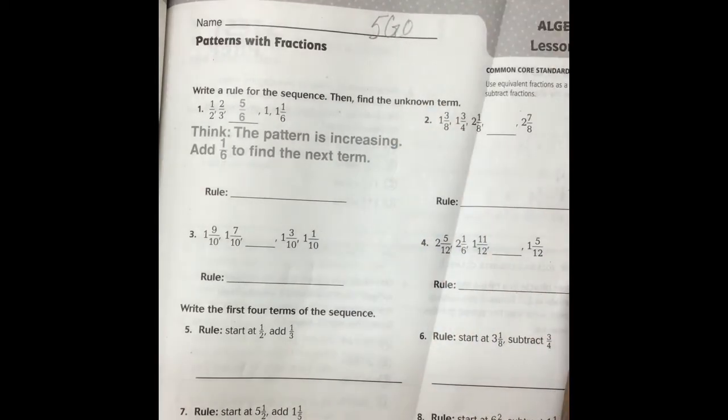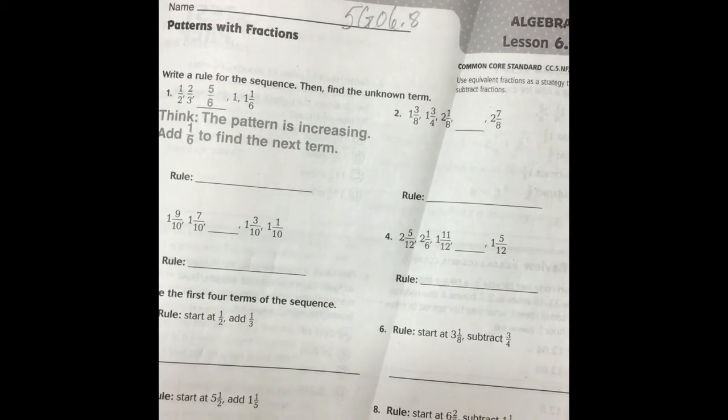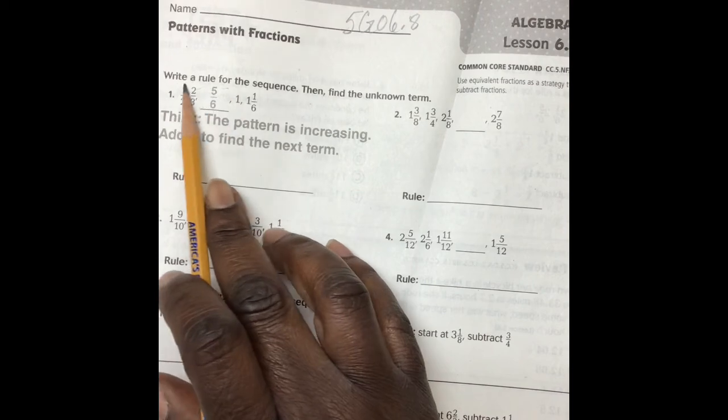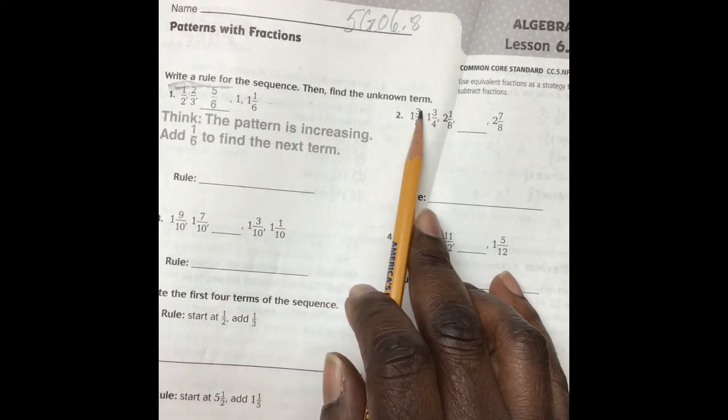5GO 6.8. Okay, let's begin. It says write the rule for the sequence, then find the unknown term.